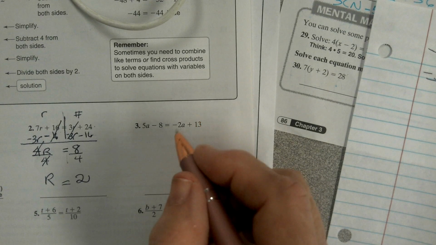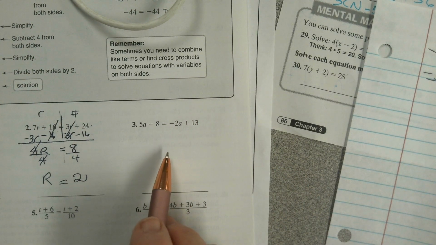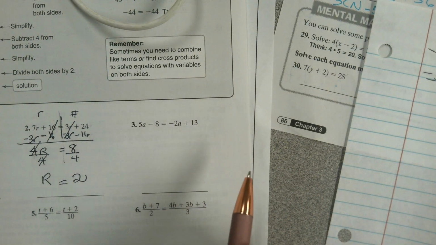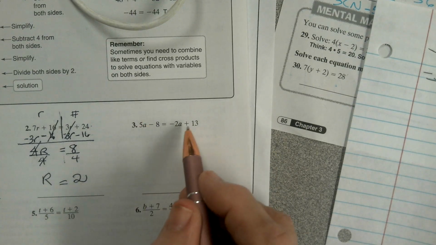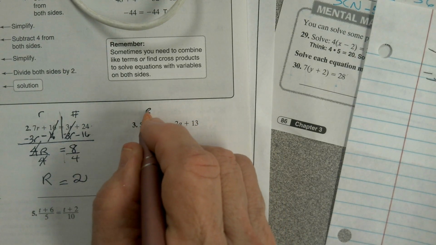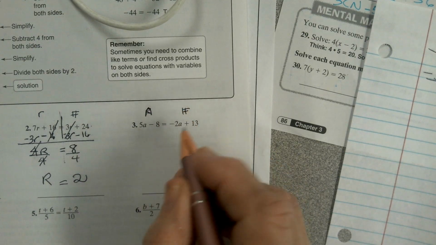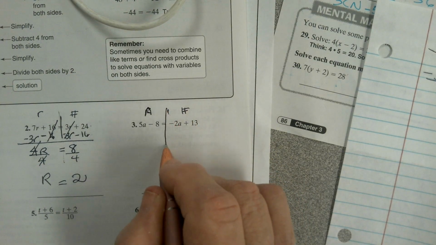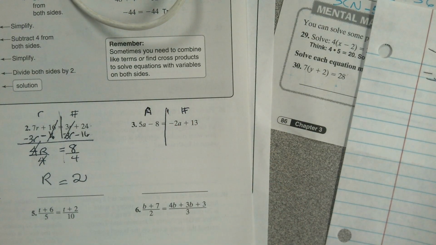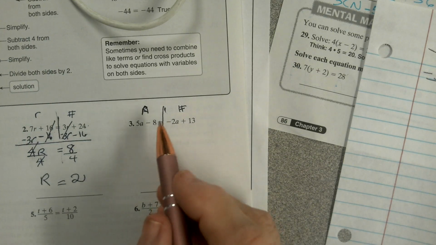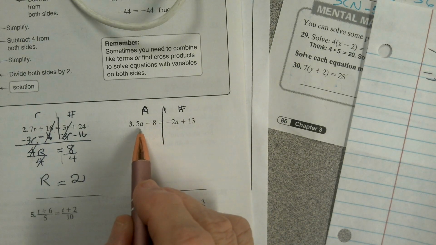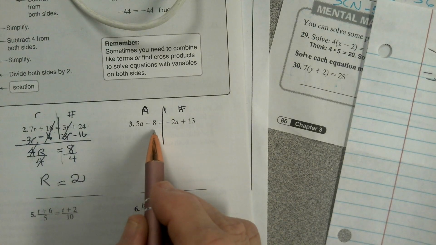All right, on this one, where is the bigger A, on the left side or on the right side? Because it's got that positive, that's a negative. So this is going to be my A side, and this is going to be my number side. Because we're doing it in 1 step, we can do it here. If this is my A side, what should I get rid of?